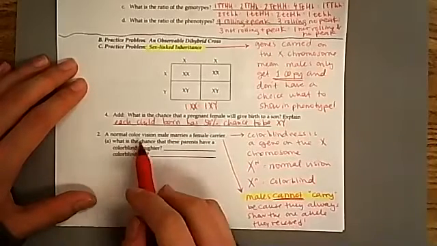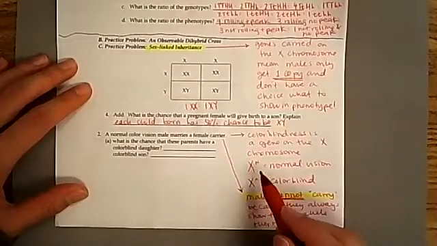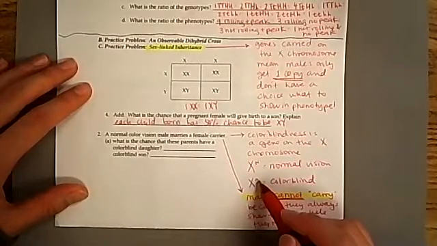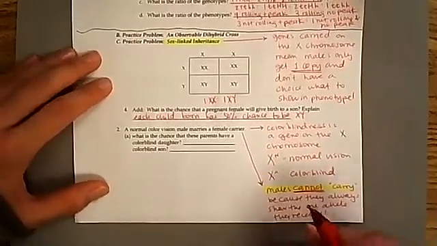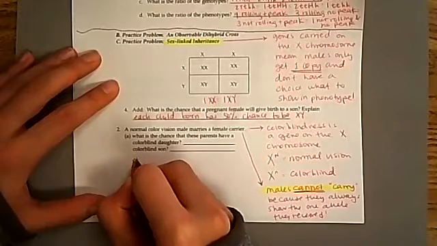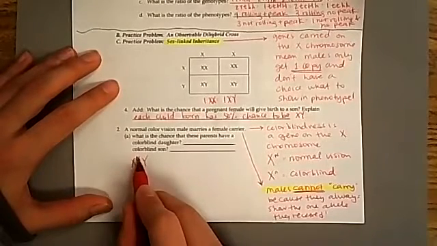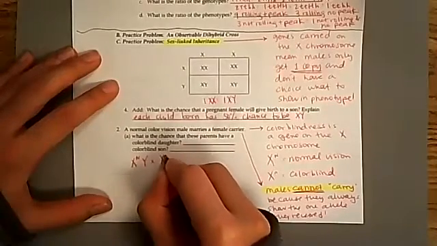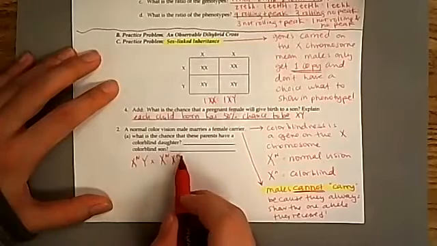Okay, so we're going to have a normal color vision male marry a female carrier. Carrier means, again, that she has a normal phenotype, but her genotype contains a hidden recessive that she just doesn't have to display because it's not dominant. So we're going to have a cross between a normal vision male, so that's normal on the X and nothing on the Y, crossed with a carrier female. So it's going to be a capital N and a lowercase n.